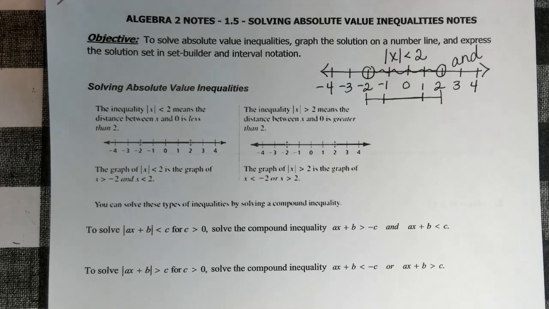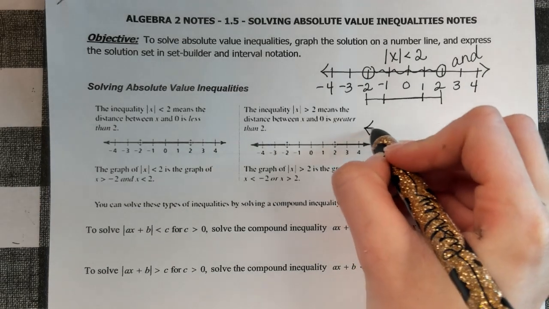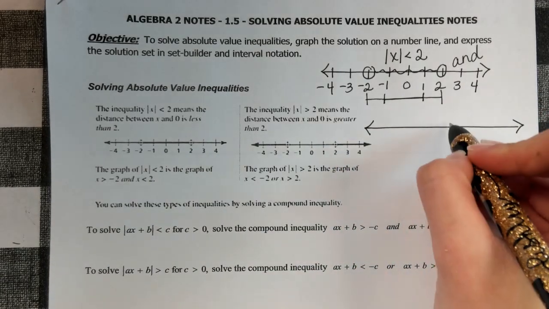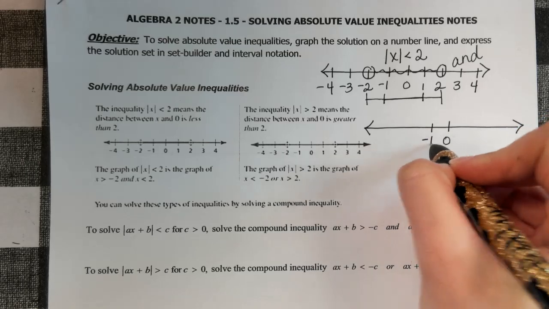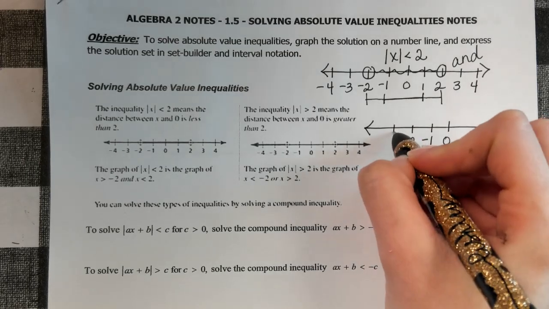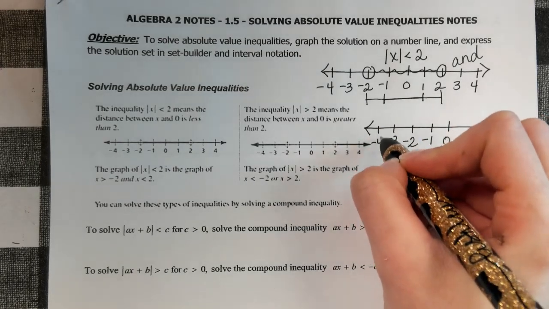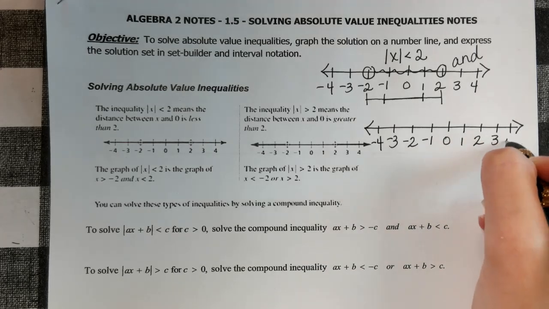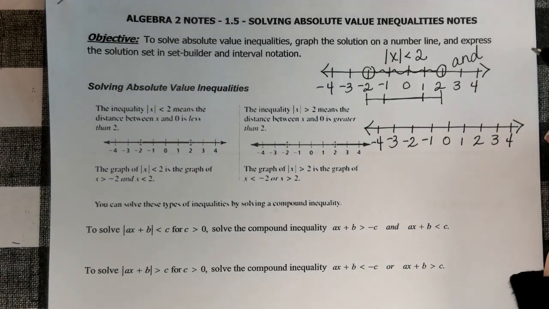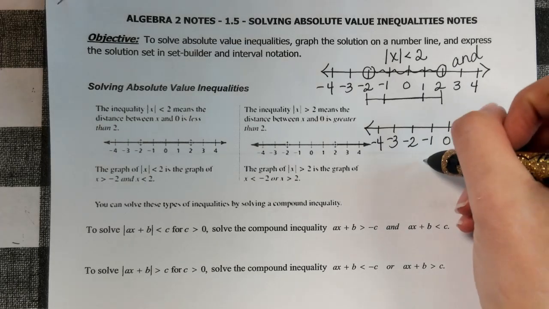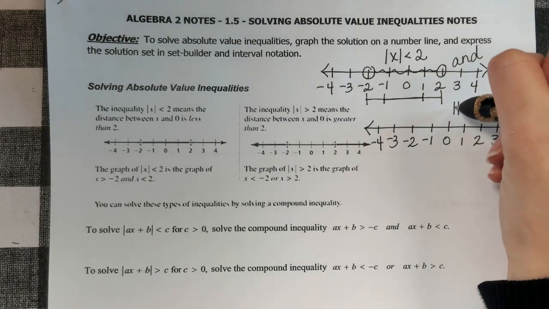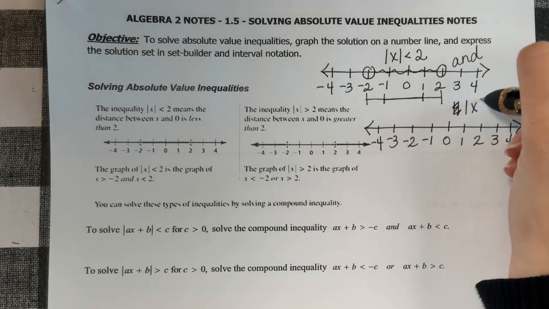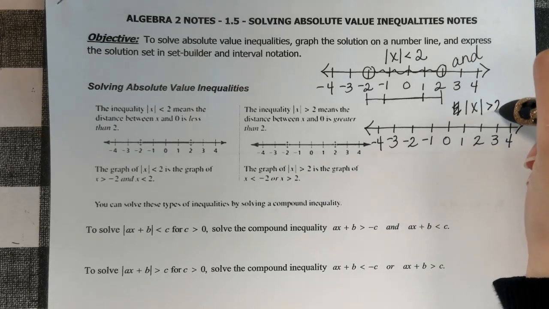Now, what if I have another number line, same values, all the way to -4 and +4, and I want the absolute value to be greater than 2?